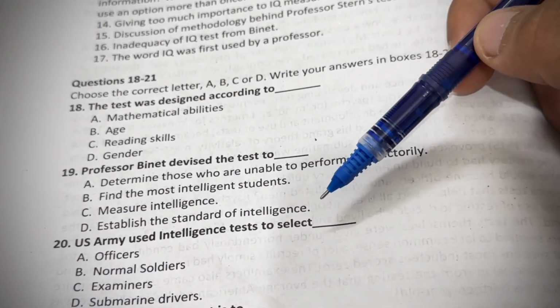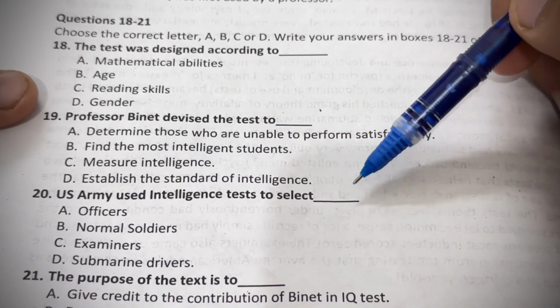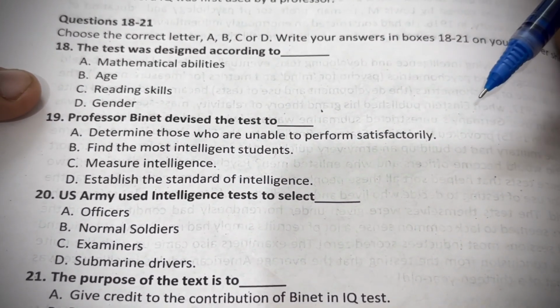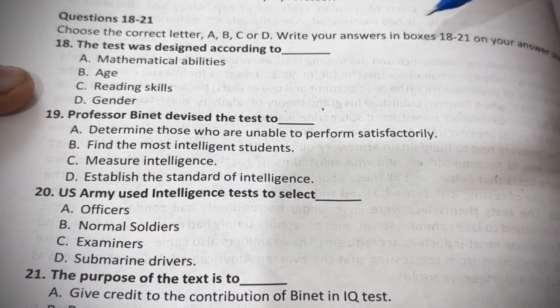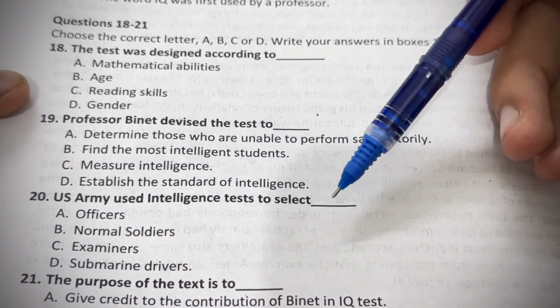The word that can be replaced with select is opt. So just keep in mind these kinds of words which can be replaced with the keywords in the question. So keep the keywords in mind: US Army, intelligence tests, select.